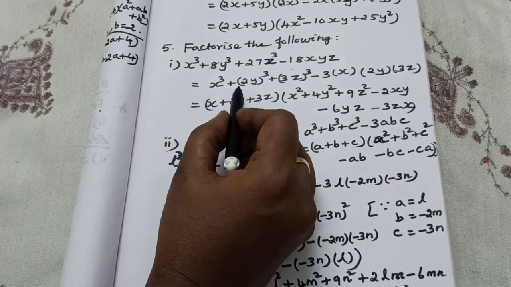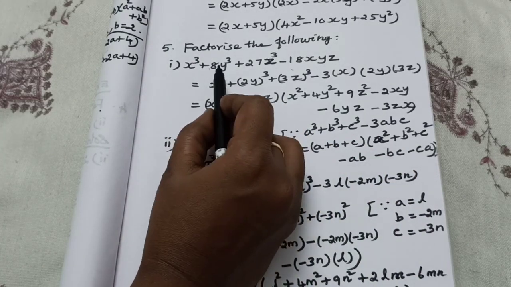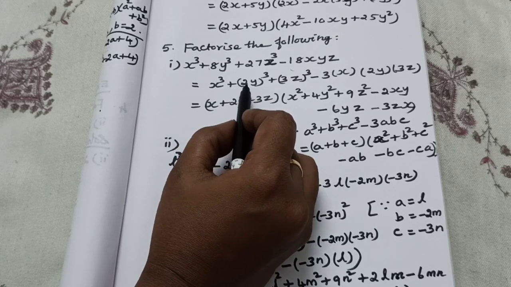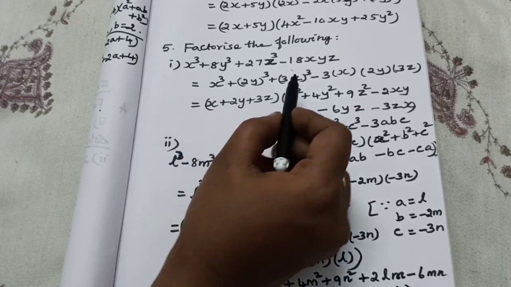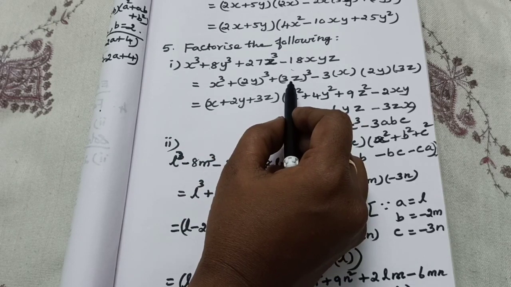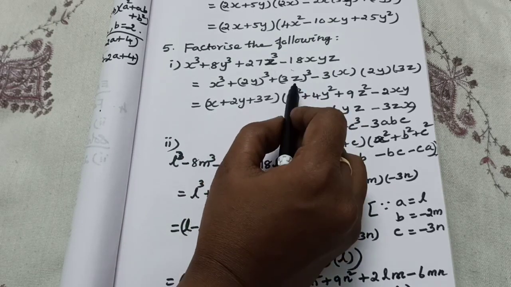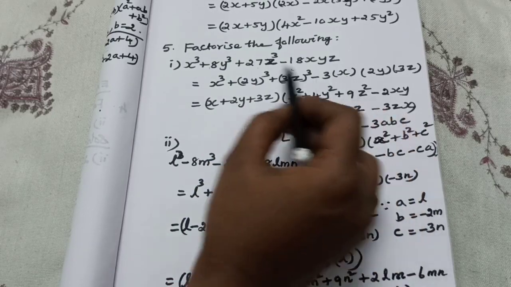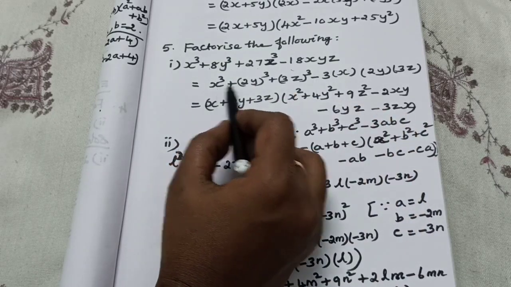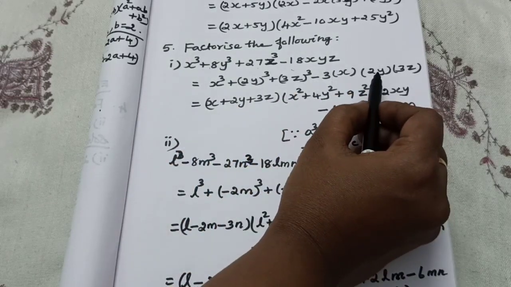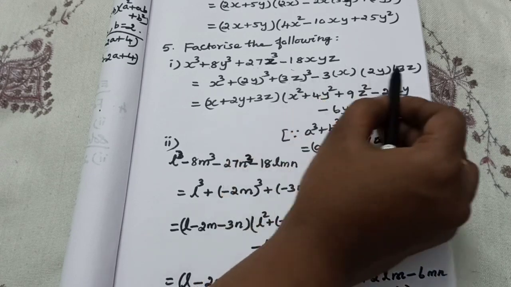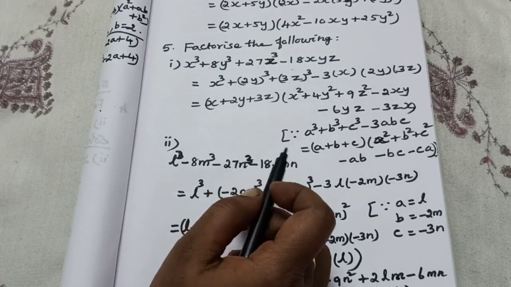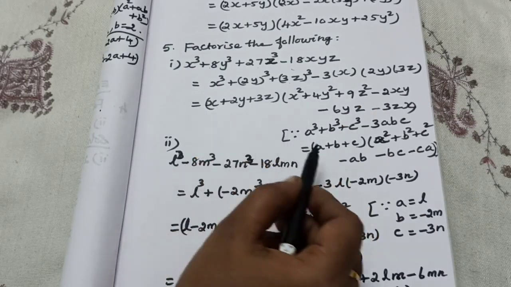So we can write x cube plus 2y the whole cube plus 3z the whole cube minus 3 into x into 2y into 3z. Instead of b, what is there? 2y. Instead of c, 3z is there. Minus 3 into x, x means a, then b means 2y, c is 3z. This form we got. Then we have to substitute here.